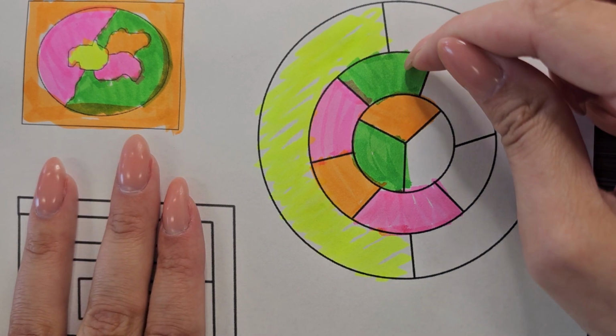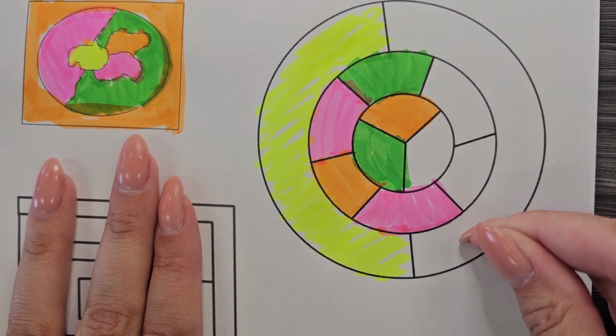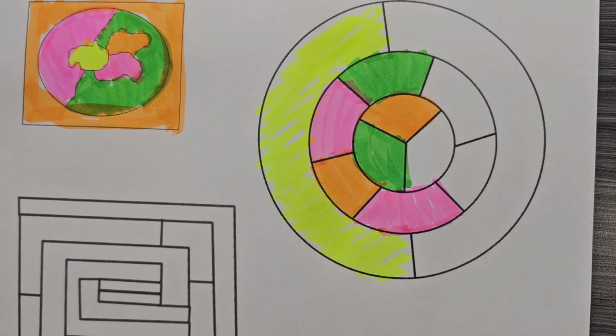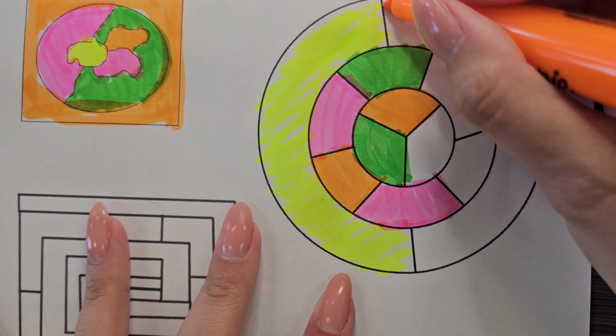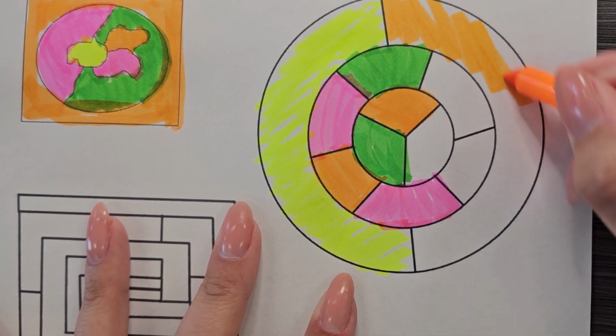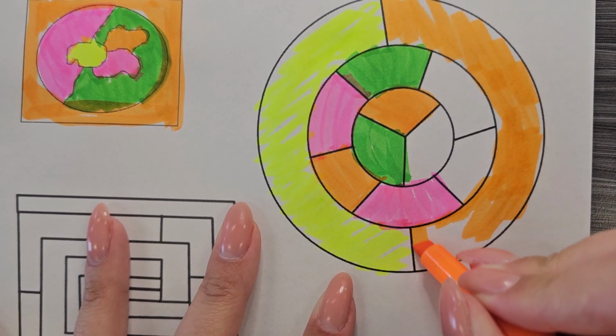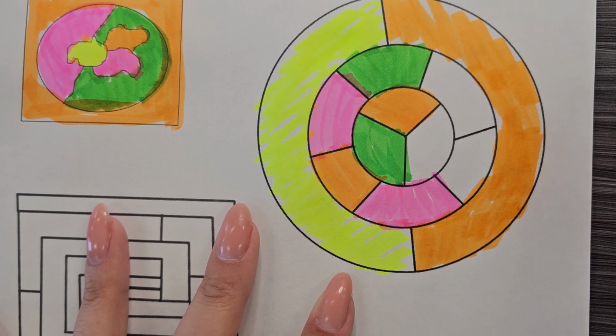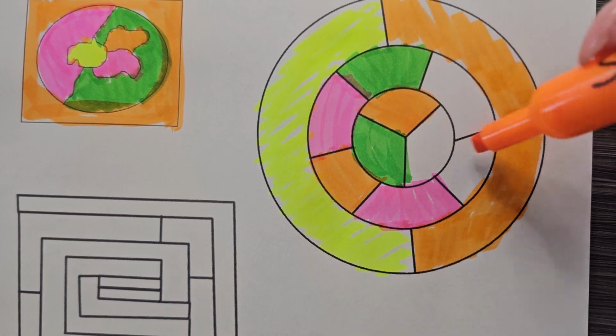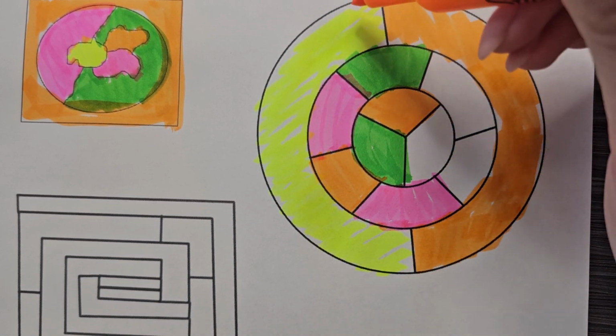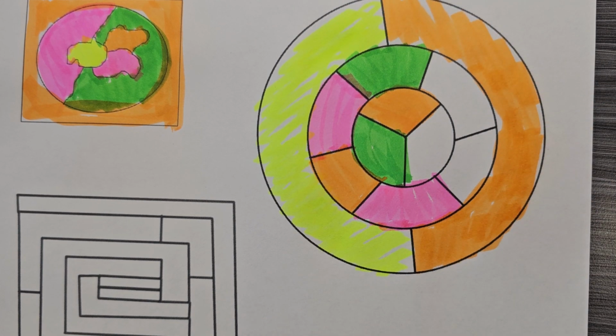Now again, we got to be careful here. I can already see green touches, pink touches, and yellow touches here. My only option now is that I need to make sure this can be colored in orange, or whatever colors you're using. Doesn't have to be the same as me. Because I might have resorted to trying to put orange here, but then that would have made it so no colors can go here. So you have to be kind of careful with that sometimes.